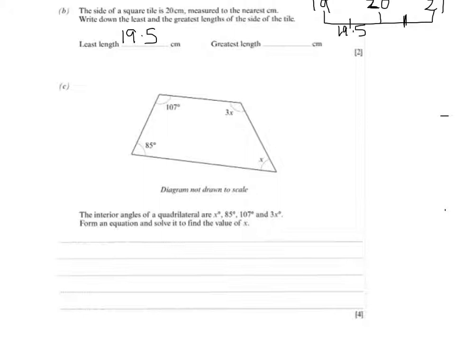So the biggest length that would round down to 20 rather than up to 21 would be 20.4999, going on forever. Because as soon as we get up to 20.5, we'd normally round it to 21. However, we can't do anything with a recurring number like that. We can't calculate with it. We can't enter it into our calculator properly.